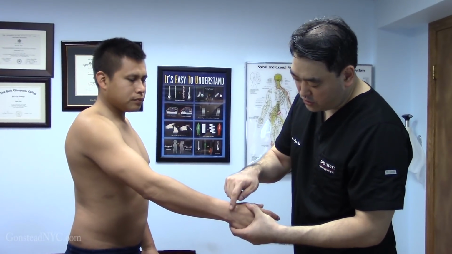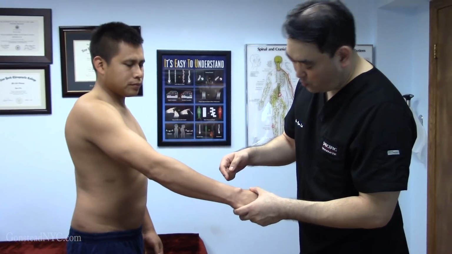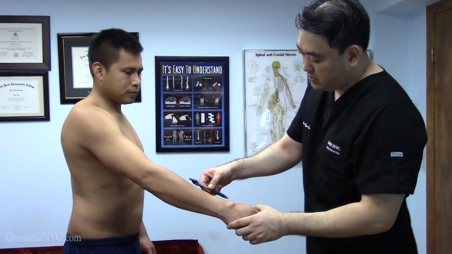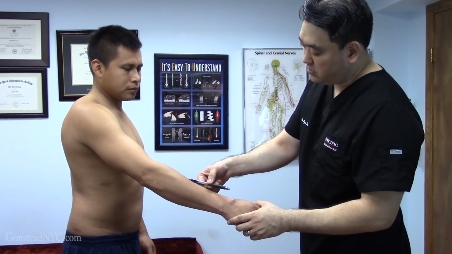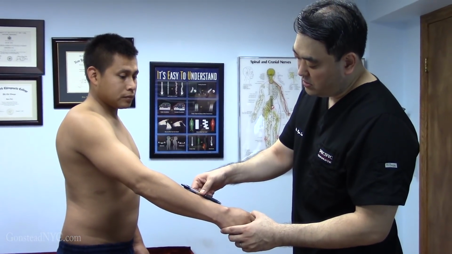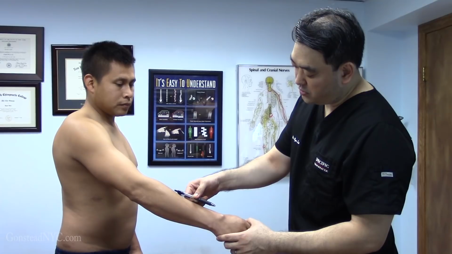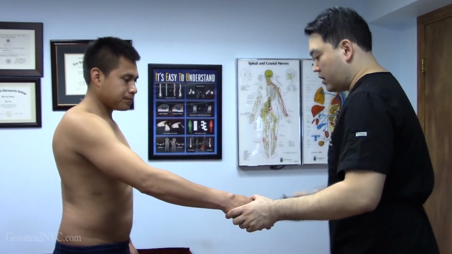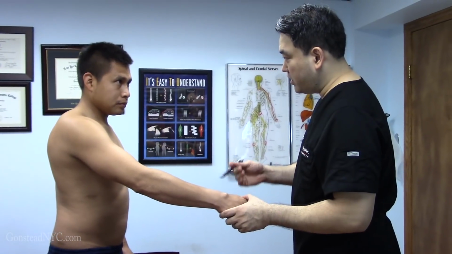Good. Now this ganglion cyst over here, as we mentioned before, you have a posterior distal radius. So in other words, this bone over here, it went this way. So what we're gonna do is we're gonna set it over here. And keep in mind, it's not gonna go away, not like that.